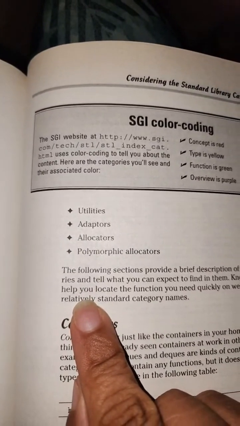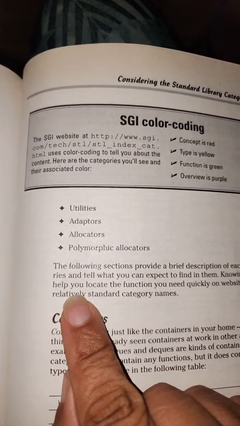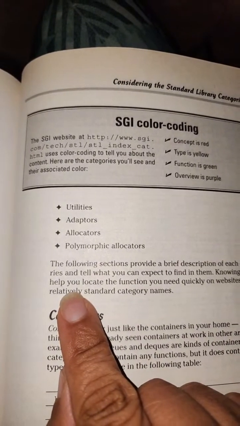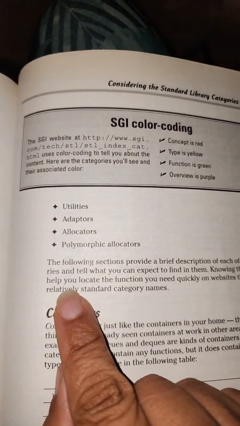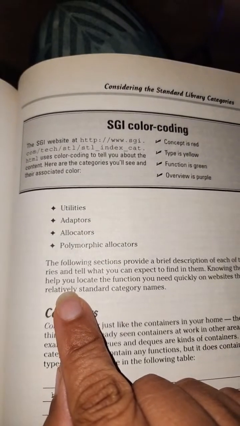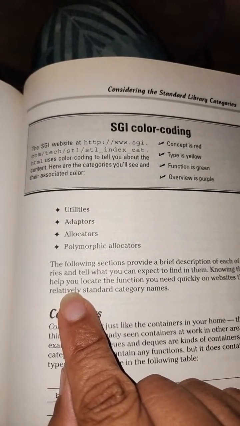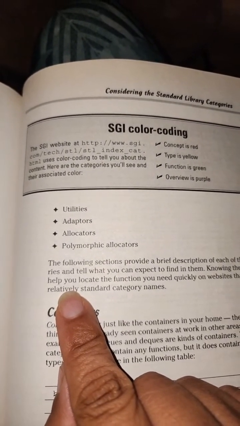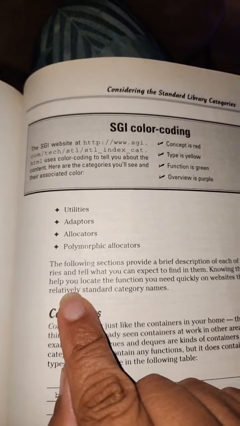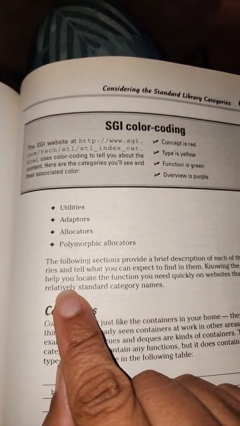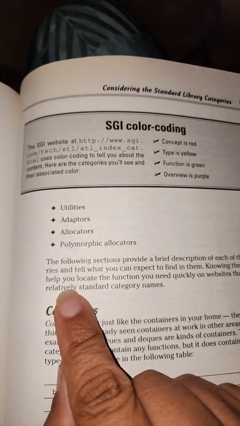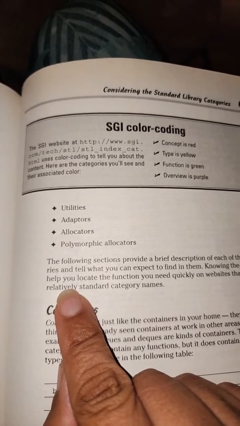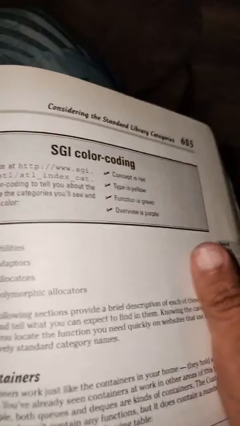The SGI website at http://www.sgi.com/stl/stl/index_cat.html uses color coding to tell you about the content. Here are the categories you'll see and their associated color. I love color coding. It's a fun time.